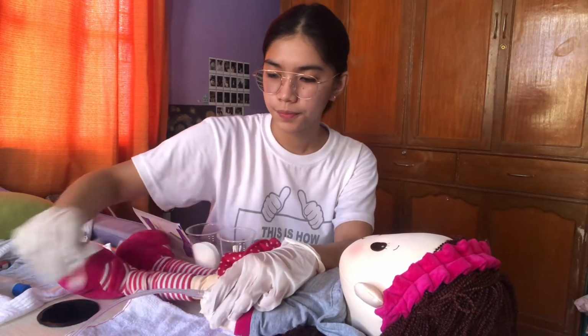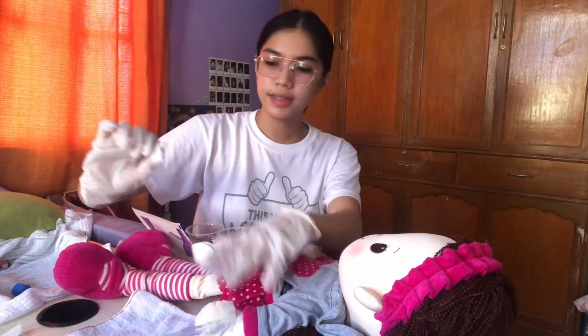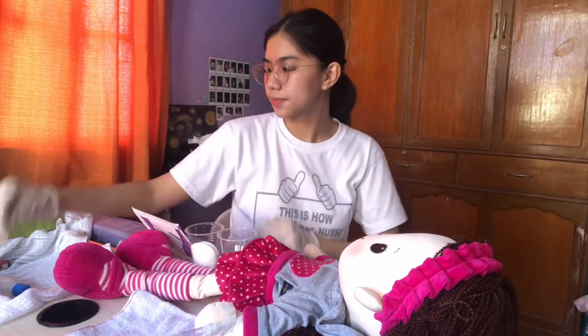So, ma'am, alisin ko na po. And discard the used dressing materials in the appropriate container. Assess the IV site. We will now inspect the IV site for presence of infiltration or inflammation, or go to step 8, or discontinue or relocate the IV site if indicated. Ma'am, may I touch your hands? Okay, thank you. Okay, ma'am.